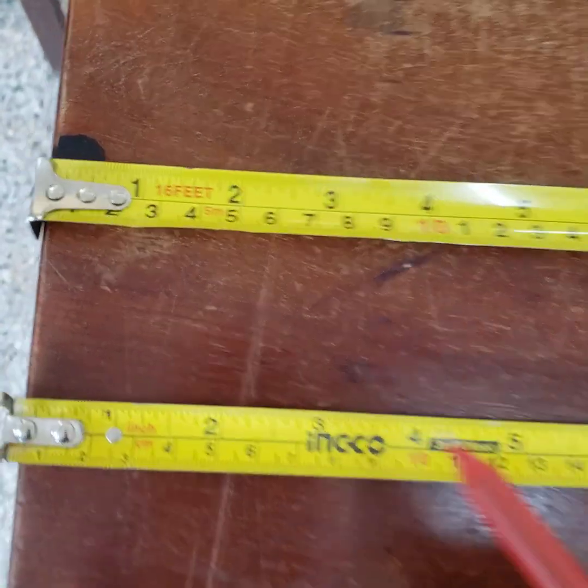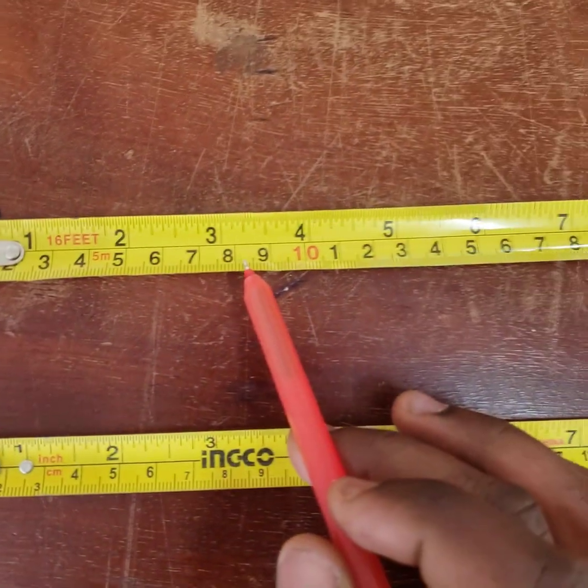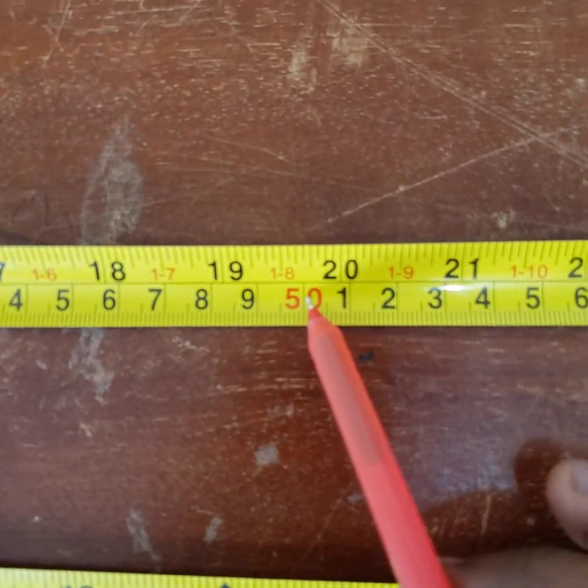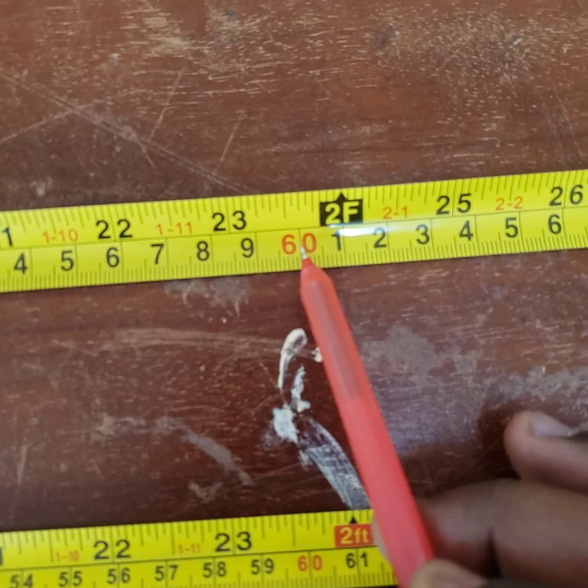Yes, we now all know that we shall get to our metric scale and get the 50 centimeters, and we know these are the centimeters. We go and find 50 centimeters, which are these ones. These would be 50 centimeters. Then 60 centimeters, these are 60 centimeters.